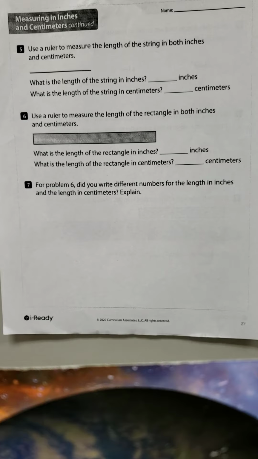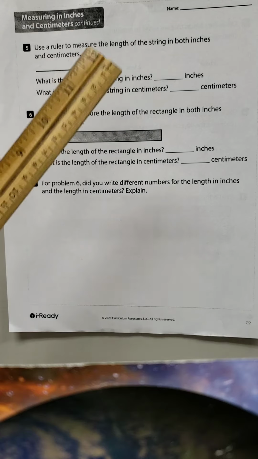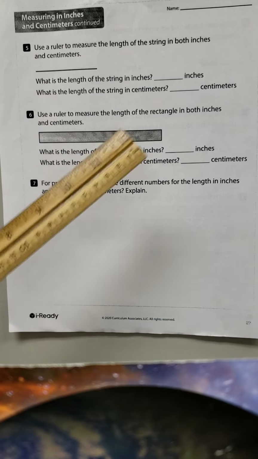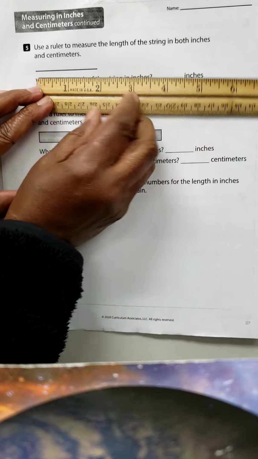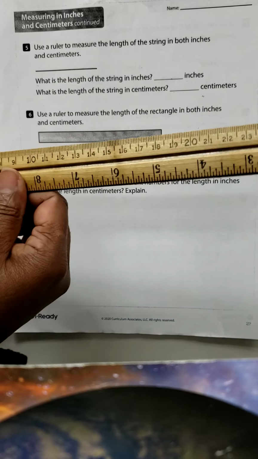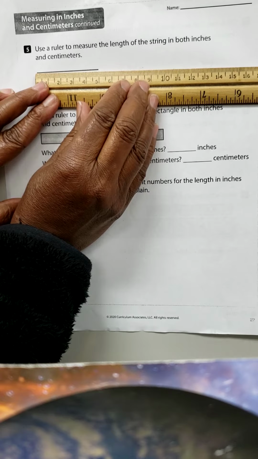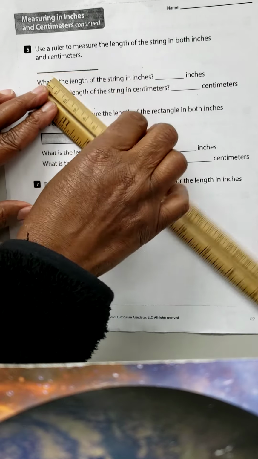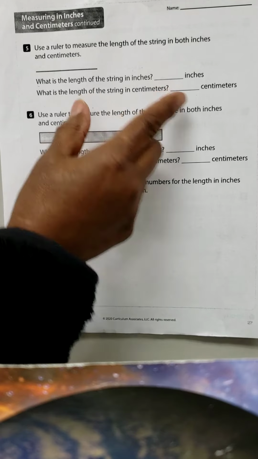What is it asking us to find for the first one? Use a ruler to measure the length of the string in both inches and centimeters. So since it's asking us for inches first, we're going to go with inches first. What is that showing? 2 inches. So we're flipping it around, so you write your 2 on the line. Flip it around for the centimeters, and we do the same thing, but this time in centimeters. 5 centimeters. Now, do you notice? It takes only 2 inches, but 5 centimeters. Why? Because the centimeters are smaller than inches.